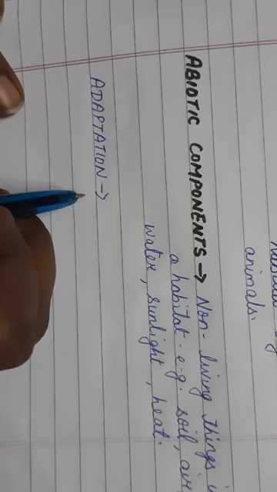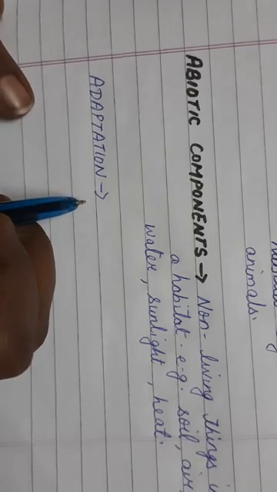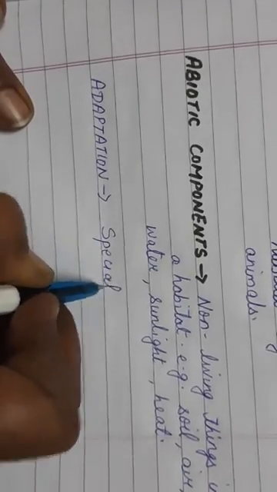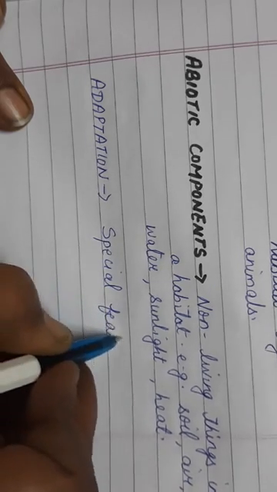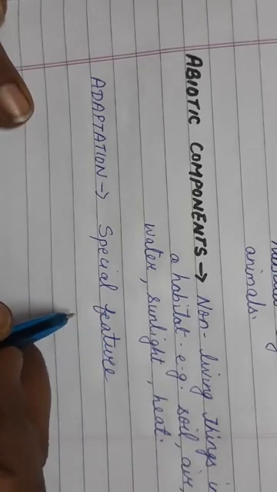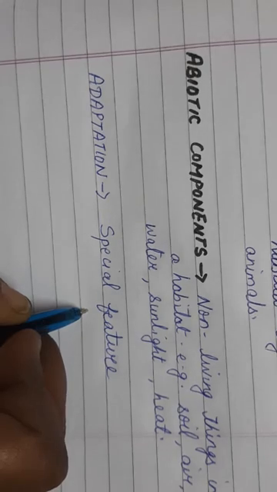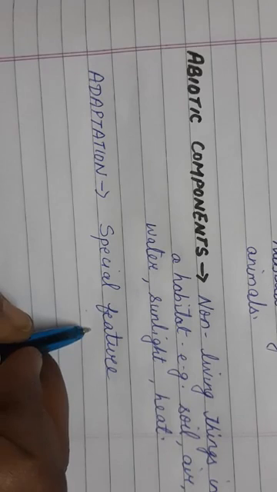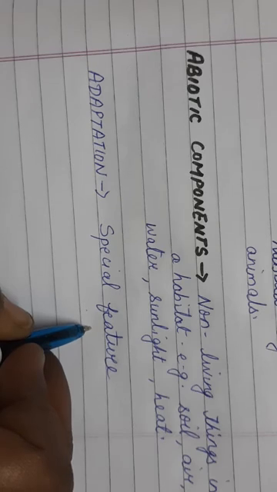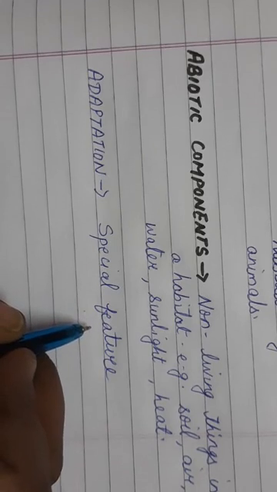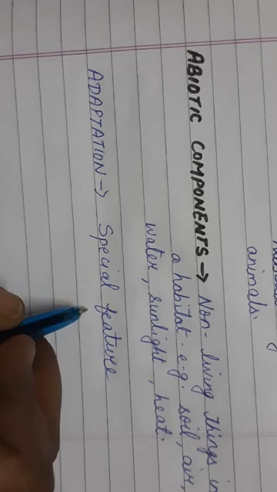Adaptations are the special features which enable a particular plant or animal to live in its surrounding. I had explained the special features of camels and also of fishes. They develop special features so that they can live in a particular surrounding.